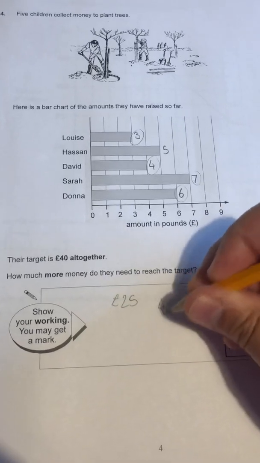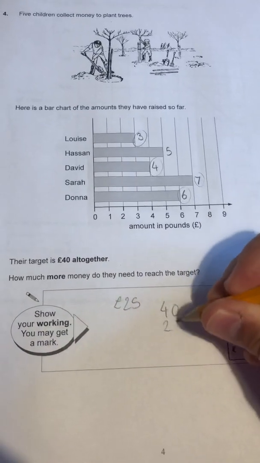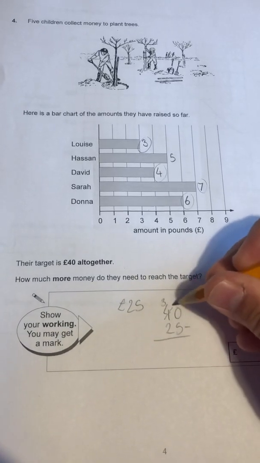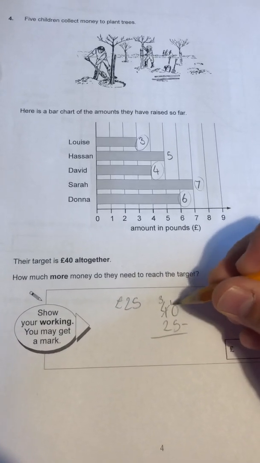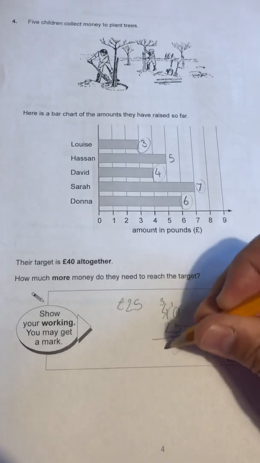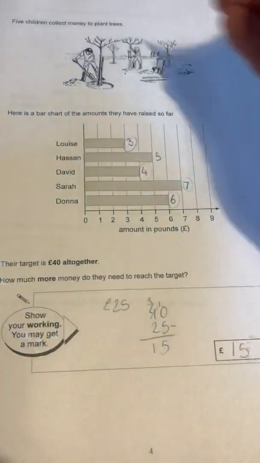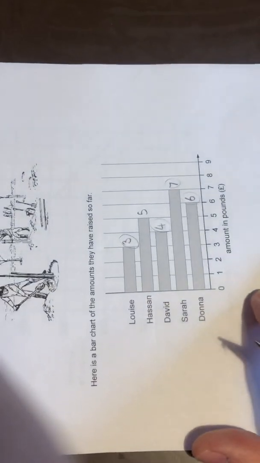If I can't do that in my head, I could do a nice little column subtraction here. 0 take away 5, I can't do it. I'm going to borrow from the 4, 10 take away 5 is 5, and 3 take away 2 is what? So my answer is £15. But with bar charts, whether they're like this or like this, one of the best techniques is just to write above each bar how much it is, and that helps you with all of the questions.